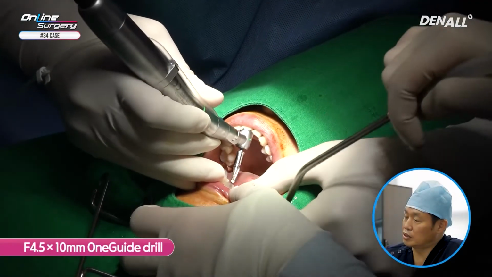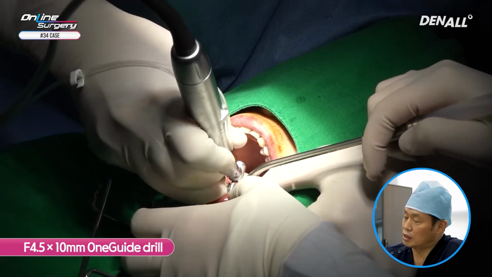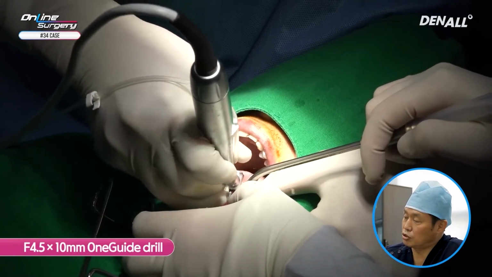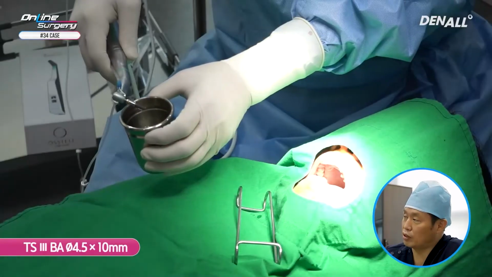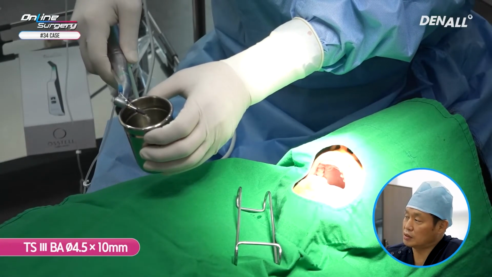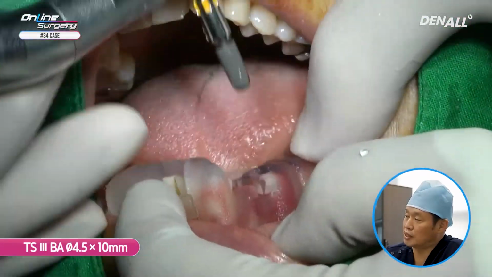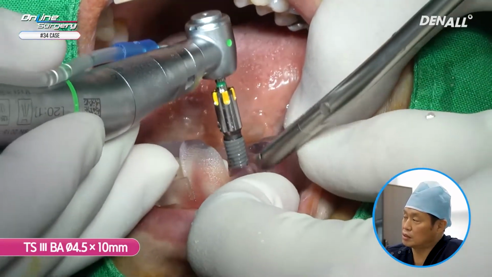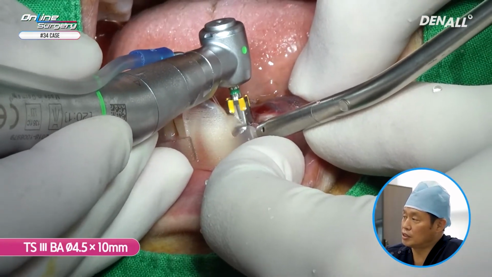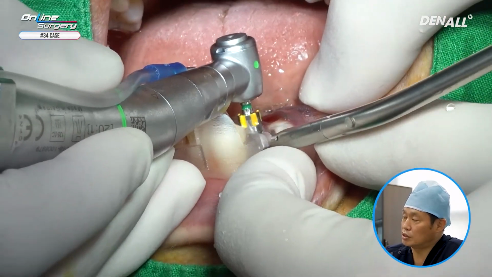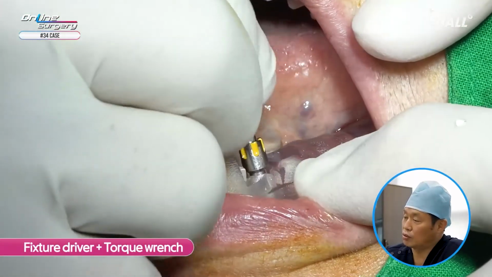For the final drill, a 4.5 by 10 mm one guide drill is going to be used. In order to reduce heat generation, I do a sort of pumping action. A PS3BA 4.5 by 10 mm implant is placed as mentioned. This is a hydrophilic implant. Before placement, you need to irrigate it sufficiently. Then, even if saliva gets on or if there's contamination, the implant will not be covered by biofilm.